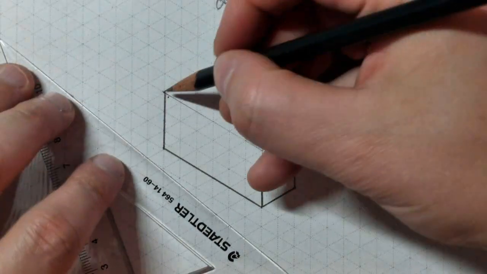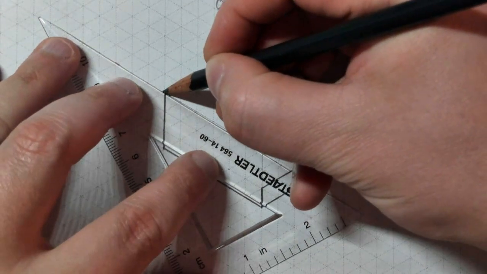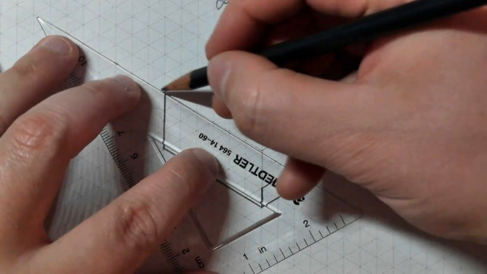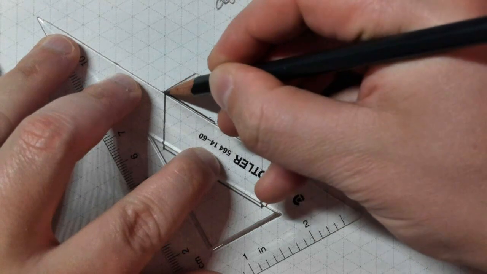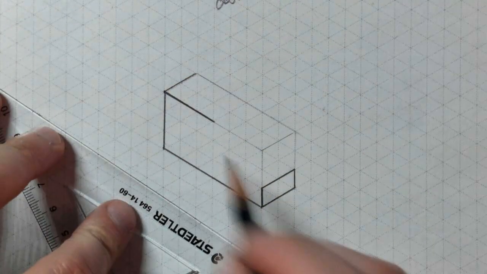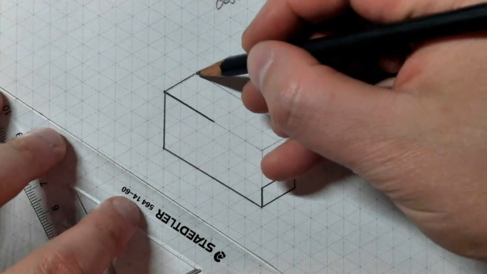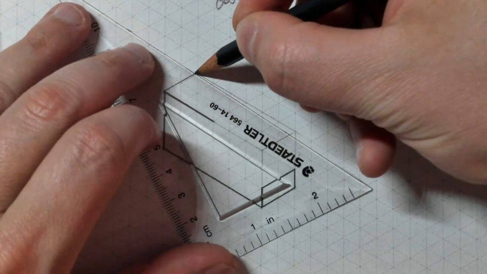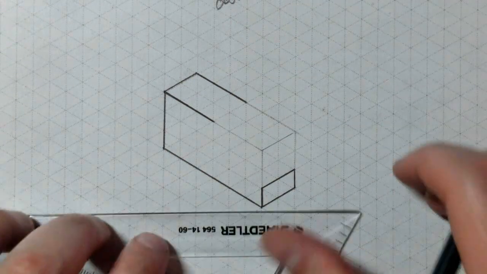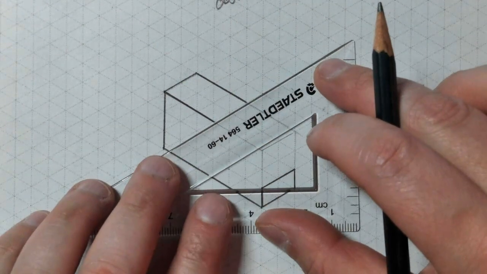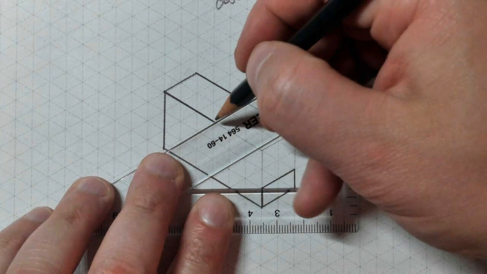And then from this point, line up your ruler. We're going to go over 3 triangles. So 1, 2, 3. Nice dark object lines. And then do the same exact thing on this point. 1, 2, 3. And then connect those 2 points.